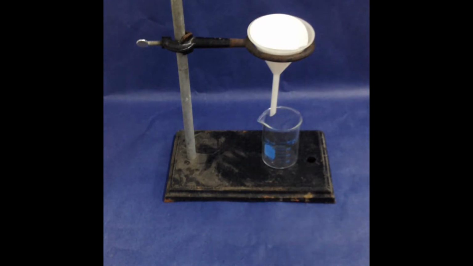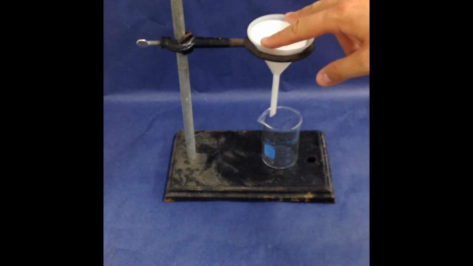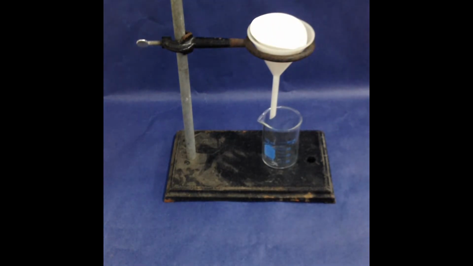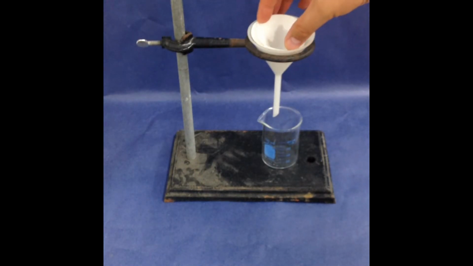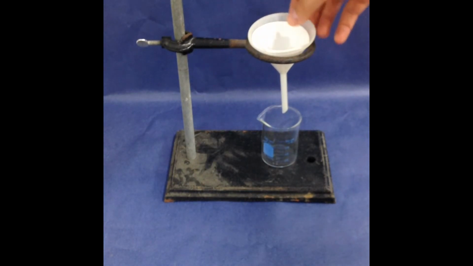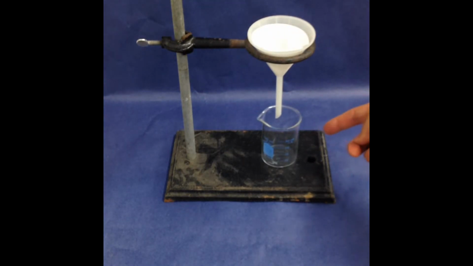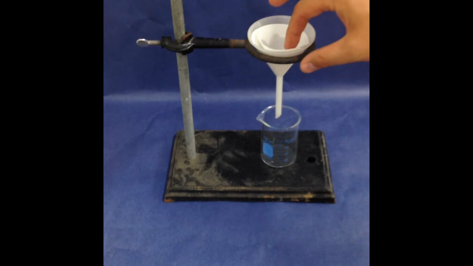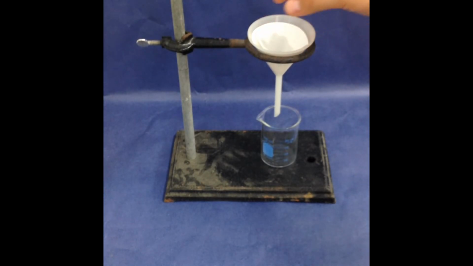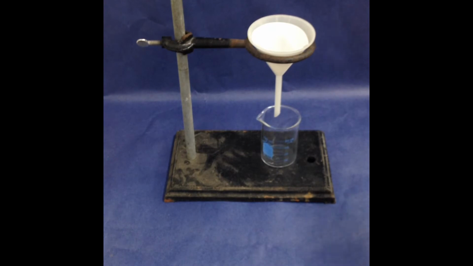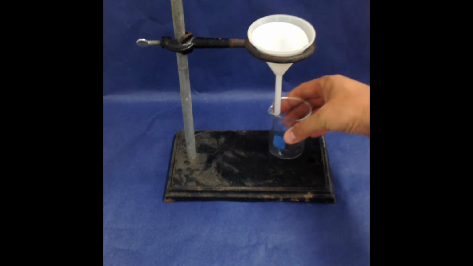Now you can see this paper is a little bit stubborn. It's sitting nicely inside the funnel, and if you really wanted to make this paper stay inside the funnel, you can add a little distilled water and wet the filter paper a little bit, not too much, because you don't want to have liquid dripping through, and that's going to possibly alter the volume of the filtrate, which is the liquid that's going to come down here. So you just want to wet this a little bit so that the paper sticks to the funnel and stays inside the funnel. And like I said, always have something below to collect the liquid.